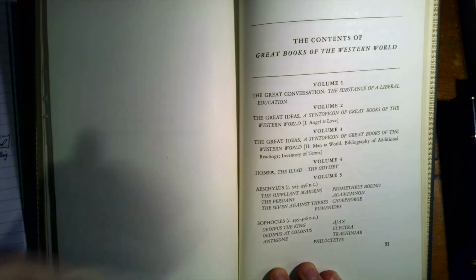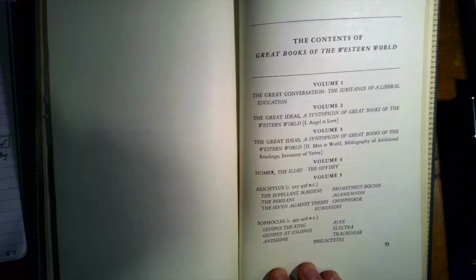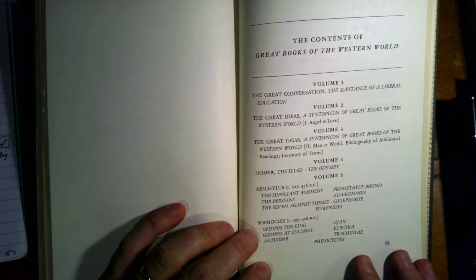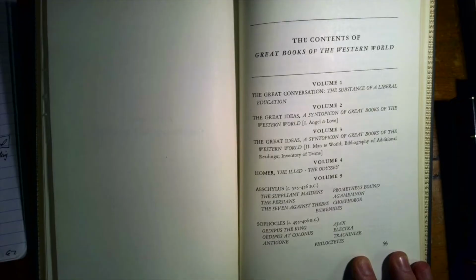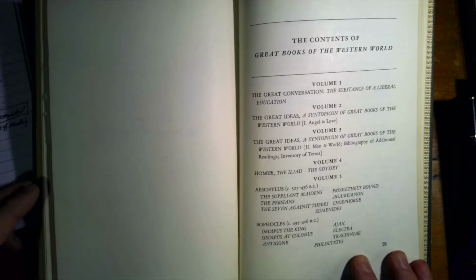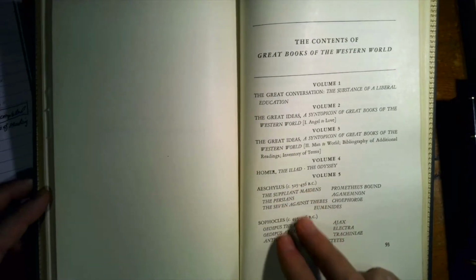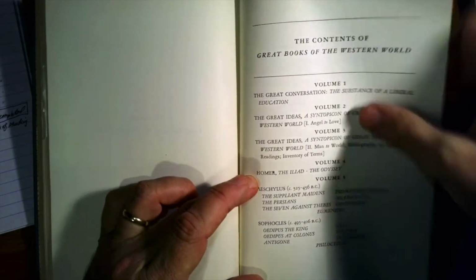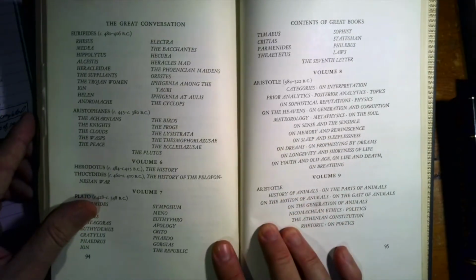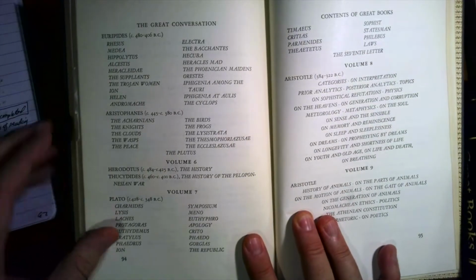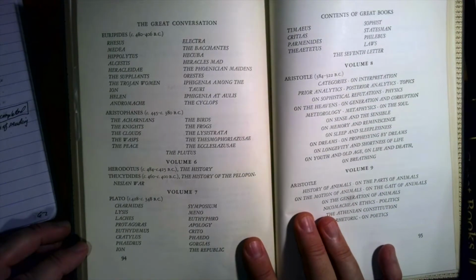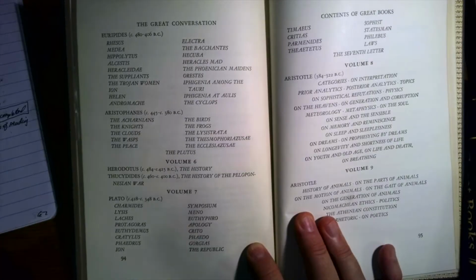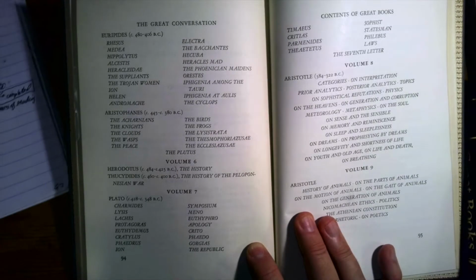Volume 4, we're going now in chronological order. That's how the volumes are arranged. We're starting with the Greeks. Homer, the Iliad, and the Odyssey. Yes, I've read these 100%. Volume 5 is all Greek drama. Aeschylus, Sophocles, Euripides, and Aristophanes. And I've read all these plays in this edition, so yes, completed those.